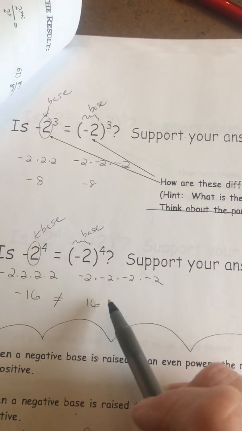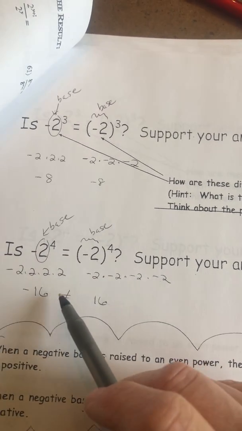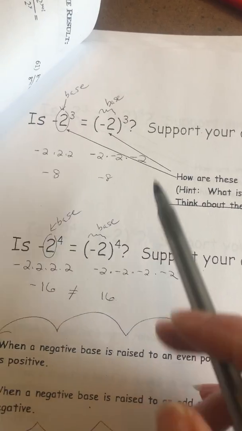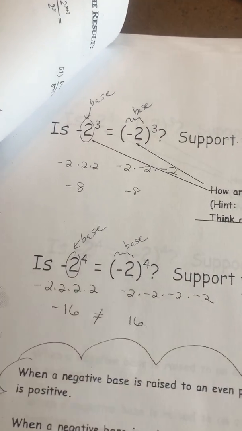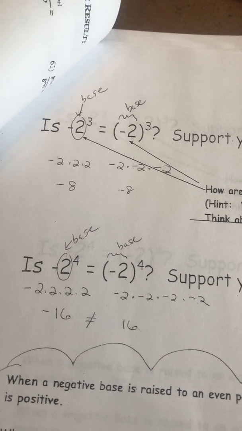So the negatives cancel out. We have a positive 16 here. These are not the same. Neither are these, but you get the same answer. Over here, we don't. So we really have to be careful.